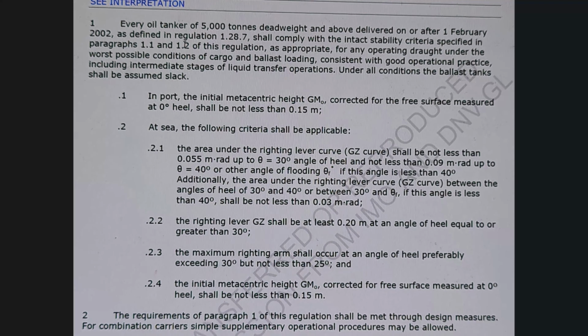Okay, like this. So you see, it's telling that the area under the curve for heel equal and less than 30 degree, meaning the green part, shall not be less than 0.055 meter radian.